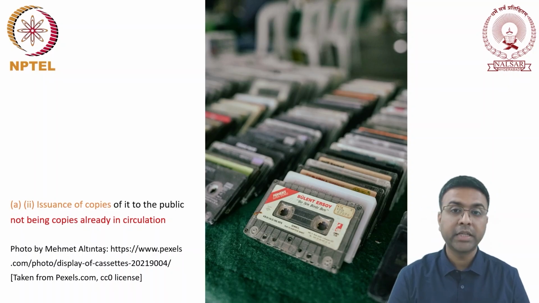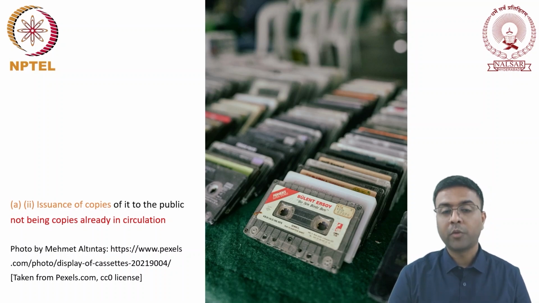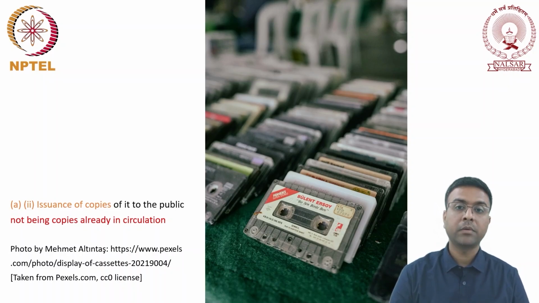Illustratively, let's understand this. Supposing I am a performer, my cassette, the recording of my sound on a cassette, is bought by you. There will be, say, 1,000 of such cassettes. One is bought by you, for which there has been a valuable consideration.